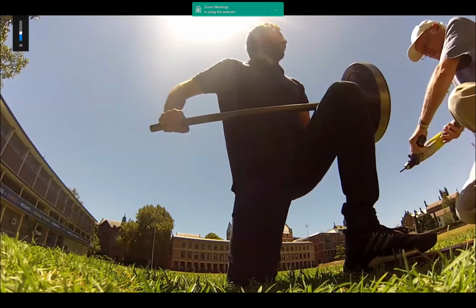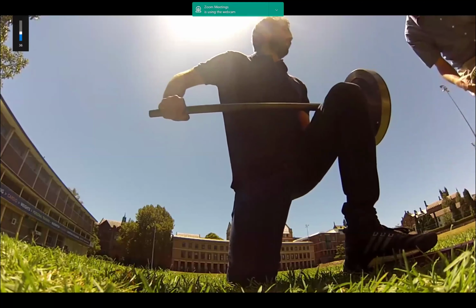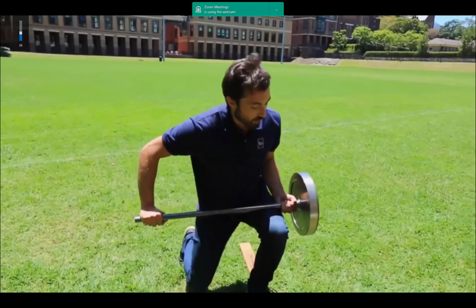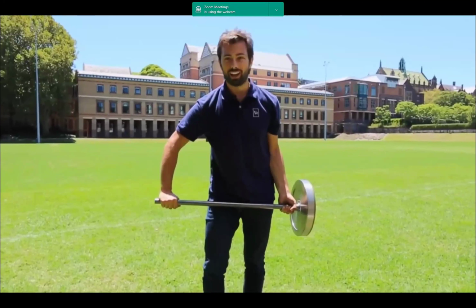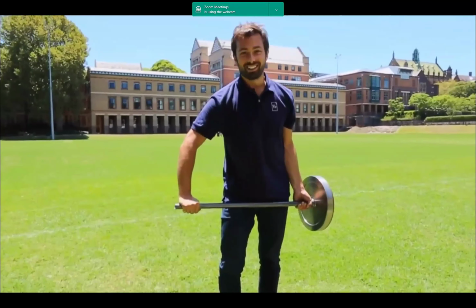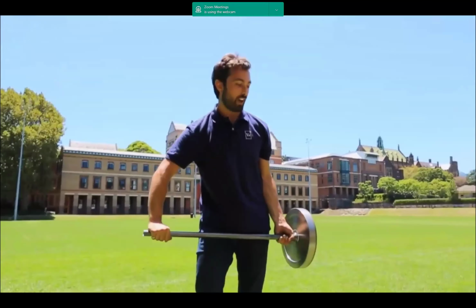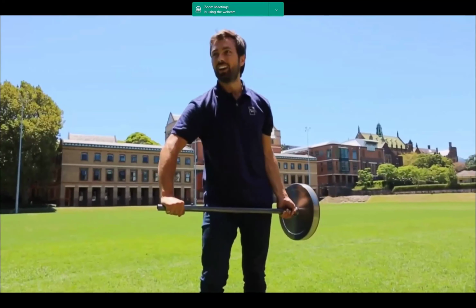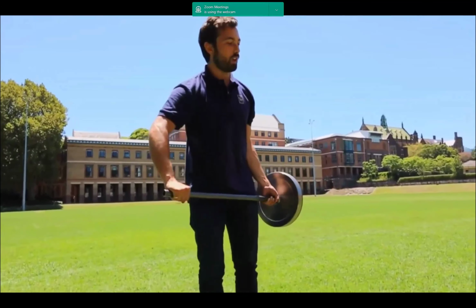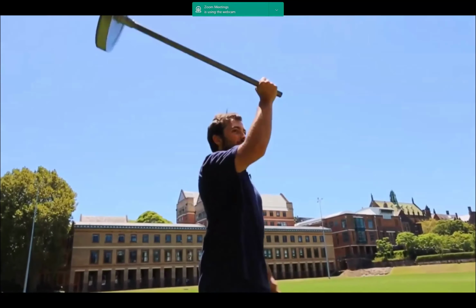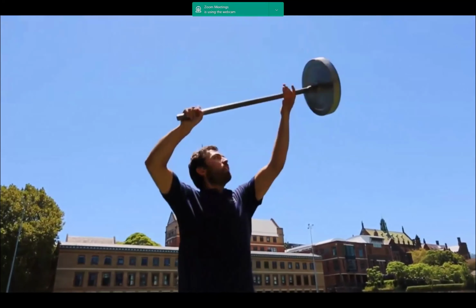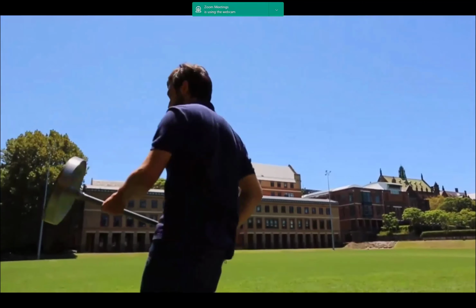Now perfect. Now I'm going to release my left hand, and holding only with my right hand at the end of the shaft, I'll try to lift it up over my head. This is a 40-pound, 19-kilogram flywheel. Ready? Here we go. 3, 2, 1. Beautiful. Let's go again. In 3, 2, 1.